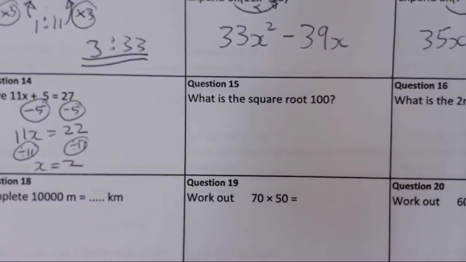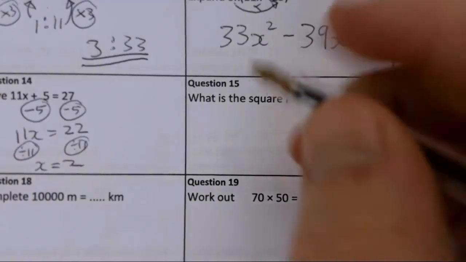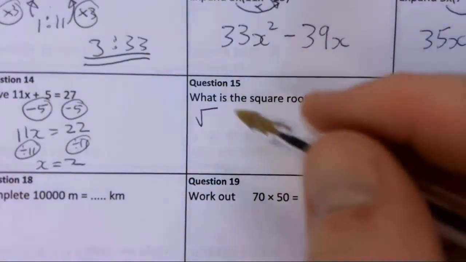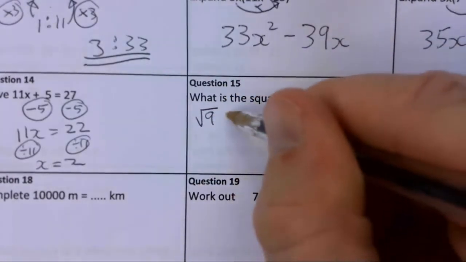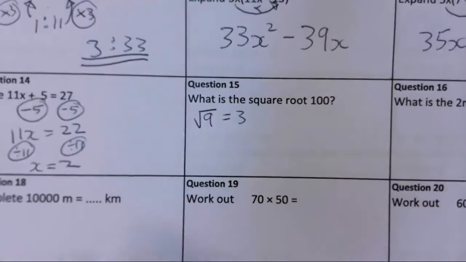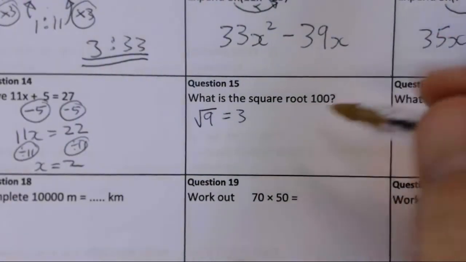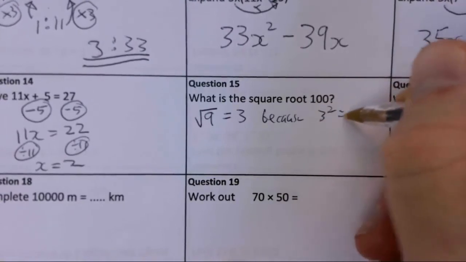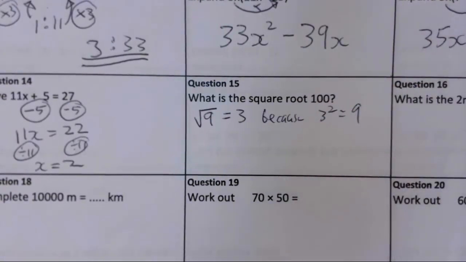Right, the square root of 100. You guys need to remember how this works. So the square root of, let's say, 9 is the same as 3, because 3 squared is equal to 9. It undoes the squaring.